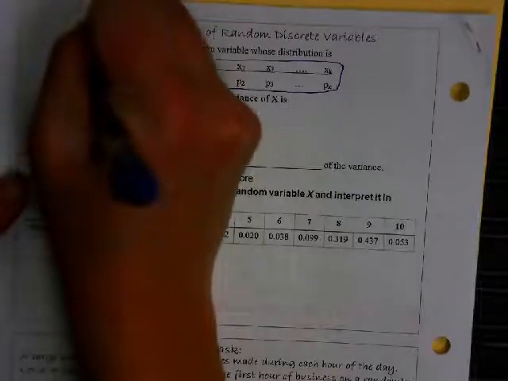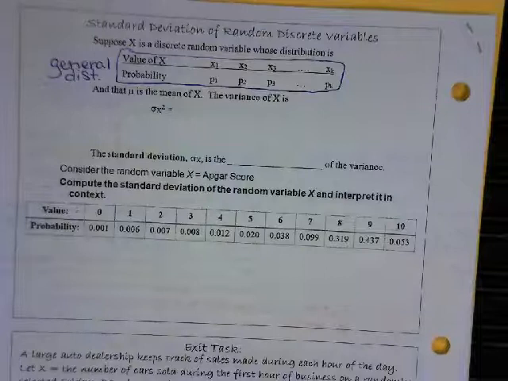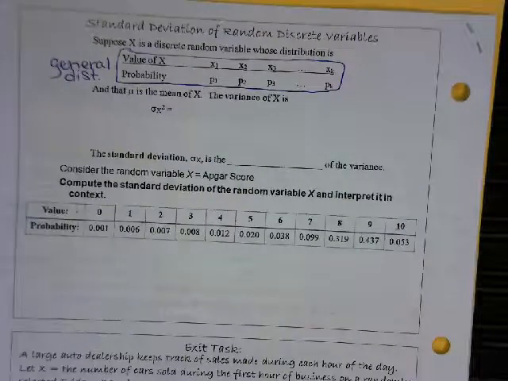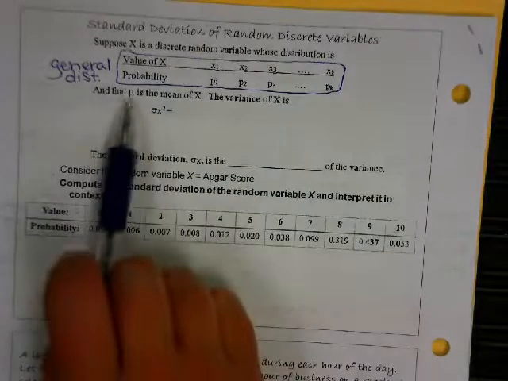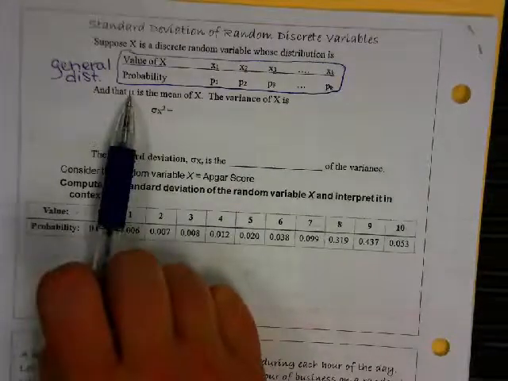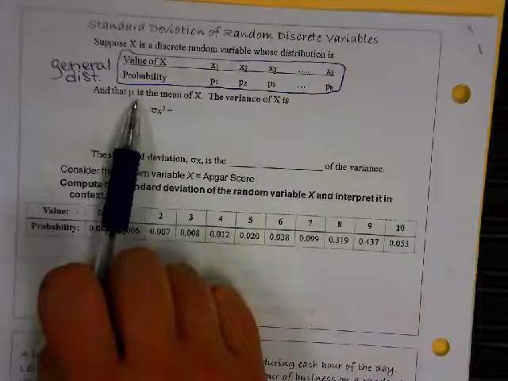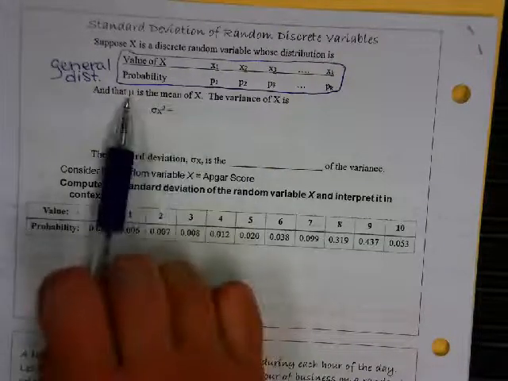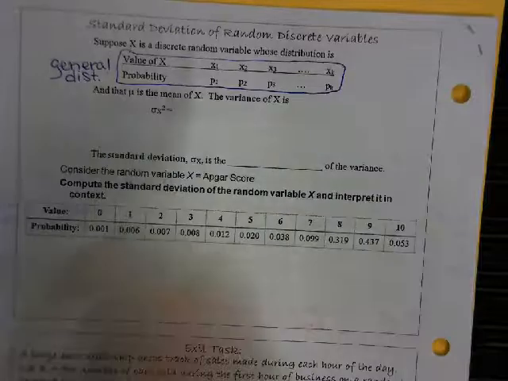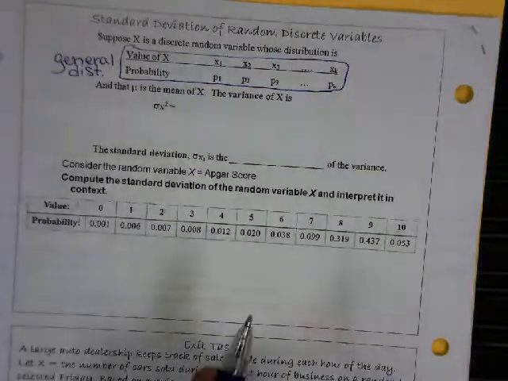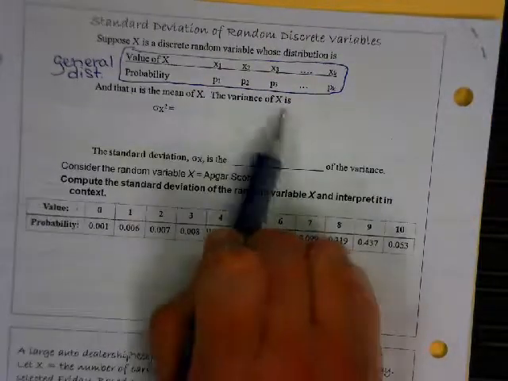In this formula, when we use mu, that's going to represent the mean of x. So when I use that symbol, it's the expected value. The variance of x is sigma sub x squared. Standard deviation, remember, is the square root of your variance. So you might want to make note up at the top.